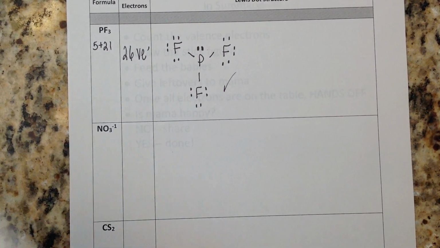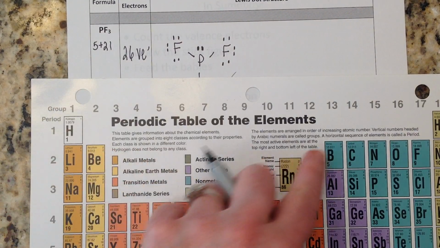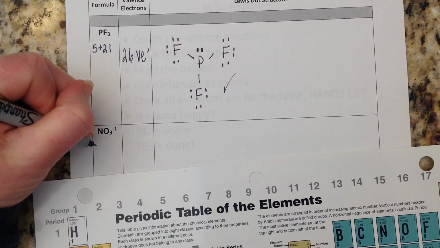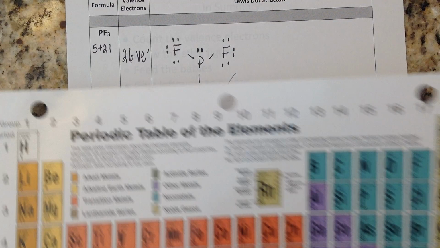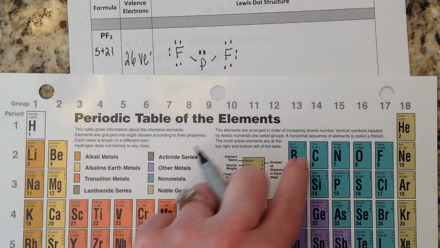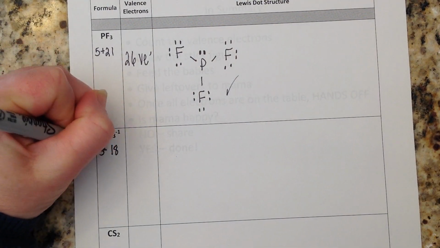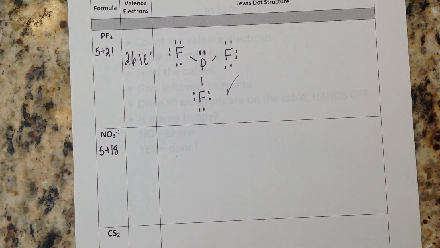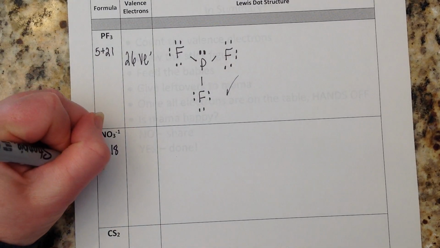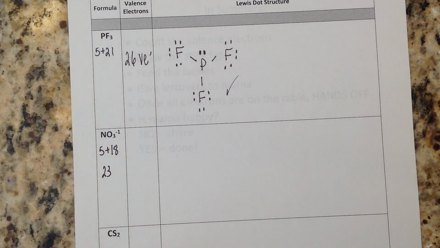All right, now we've got nitrate. Nitrogen has 5 valence electrons, 1, 2, 3, 4, 5. Oxygen has 6, 1, 2, 3, 4, 5, 6, but there are 3 of them. 6 times 3 is 18. Now, 18 plus 5 is 23. That looks a little odd because literally it's an odd number. We've been working with even numbers.